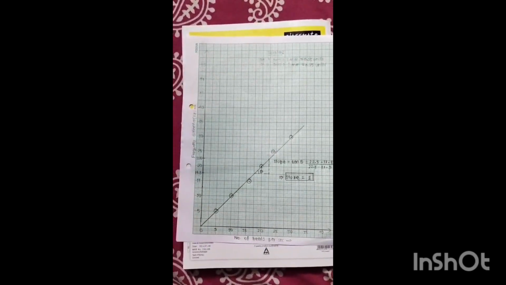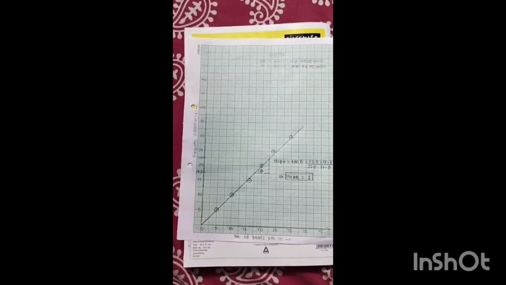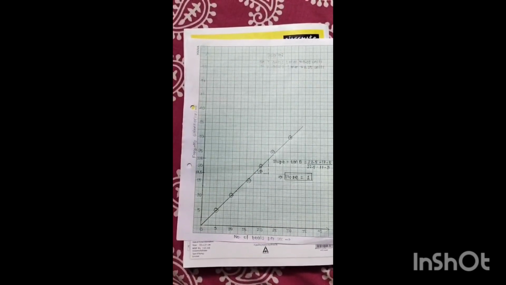To calculate the slope, we know slope is equal to tan theta. We consider a right angle triangle. We know tan theta is equal to (y2 minus y1) over (x2 minus x1), that is the difference of two coordinates lying on the straight line. Hence the slope is 1.